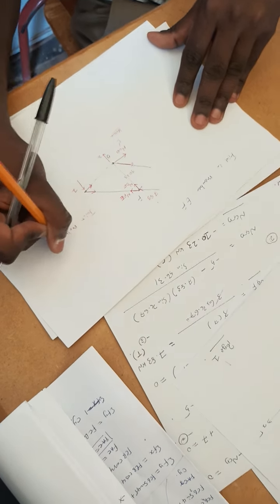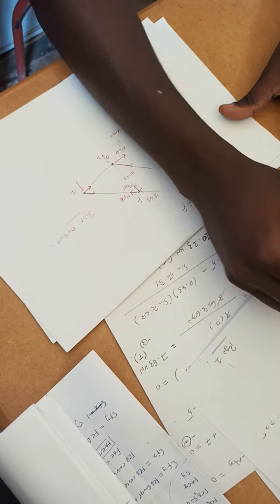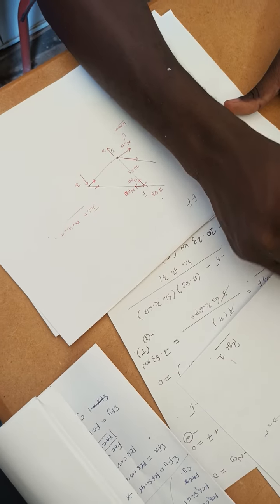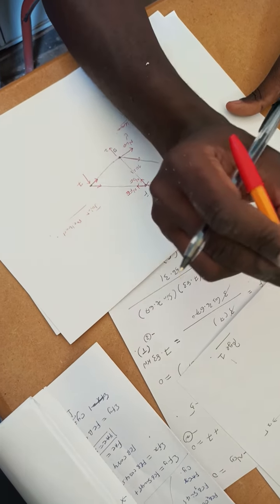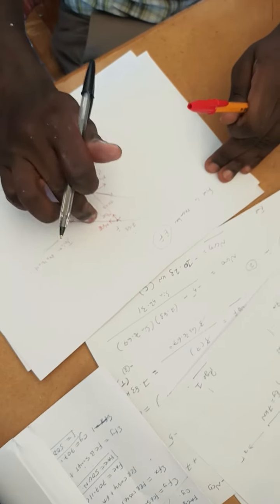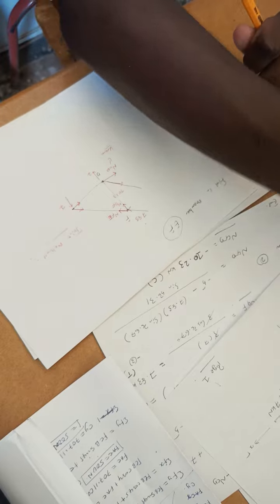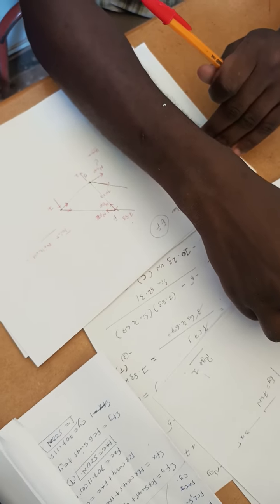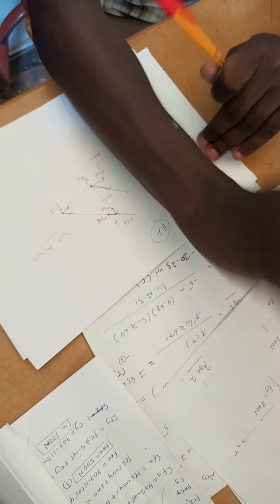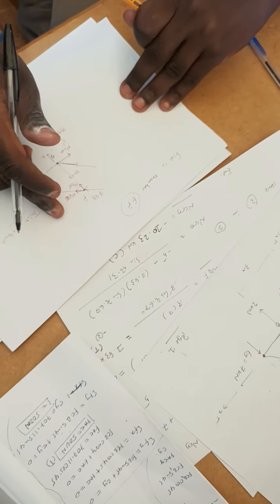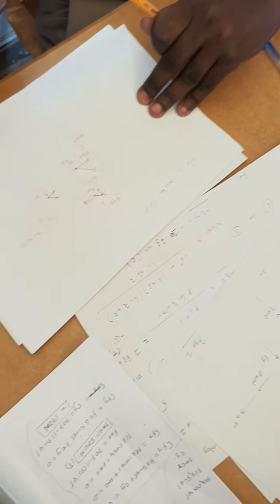So there are questions where they can ask you, I'm interested in what happens in this member. So I pick, for example, this one. Instead of using joint method everywhere, you use section method for the one where there are three members you're interested in. Then from there, you apply a small joint method and find the other member.